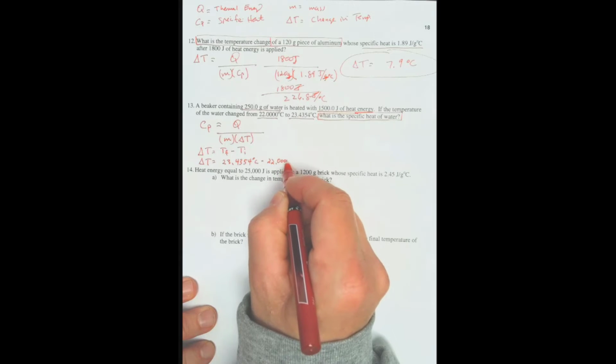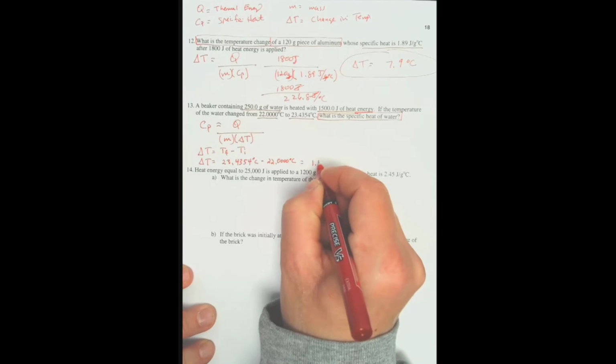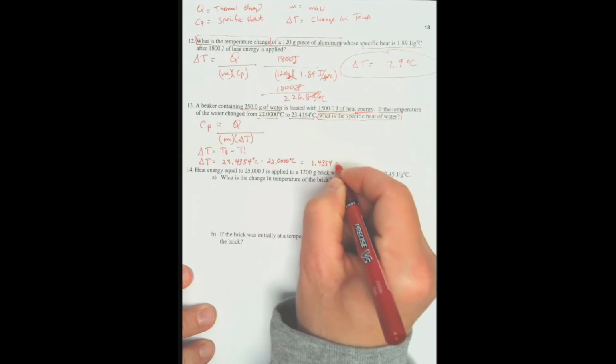And if I do the math on that, 23.4354 minus 22, that's going to equal 1.4354 degrees Celsius. So now I have everything I need to solve this problem.